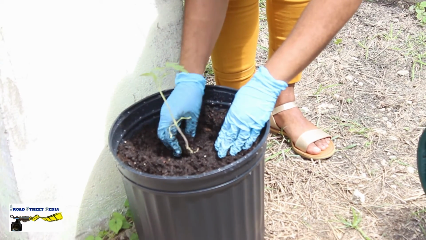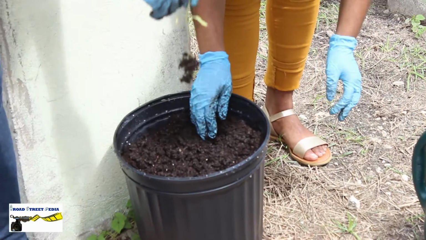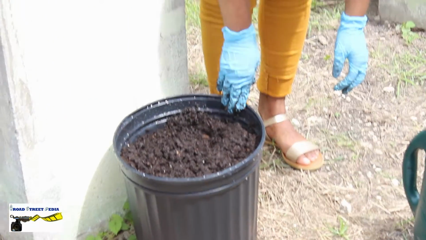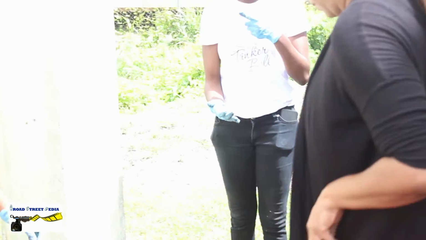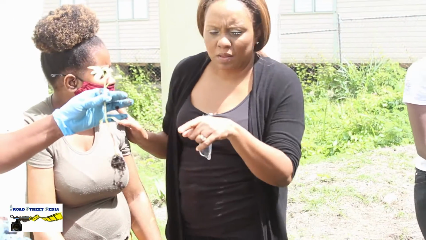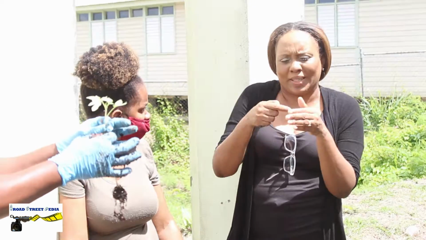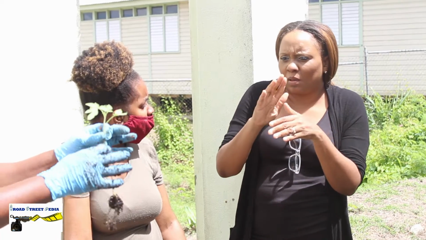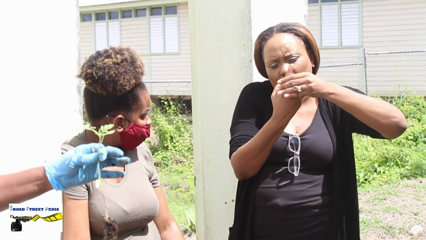We're going to try to place the tomato as deep as possible. Because what actually happens is, the deeper you place a seedling like this, all along the stem you will get roots. So the plant will develop into a healthier plant.